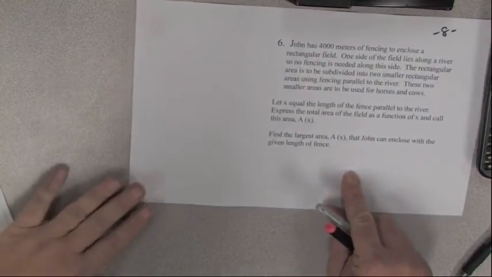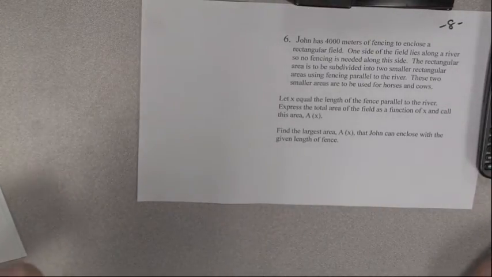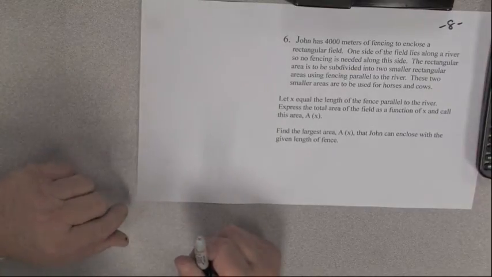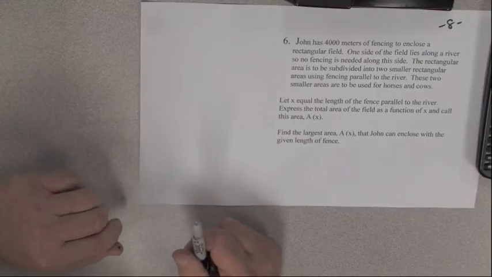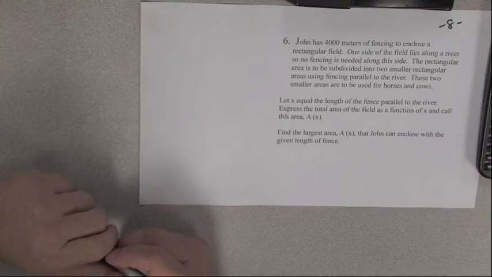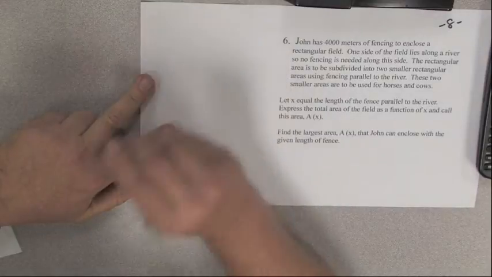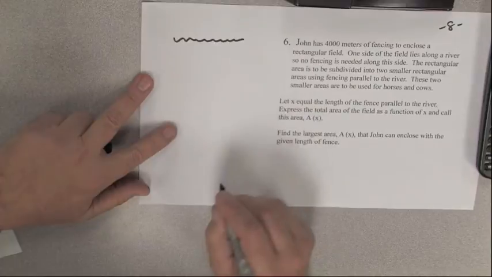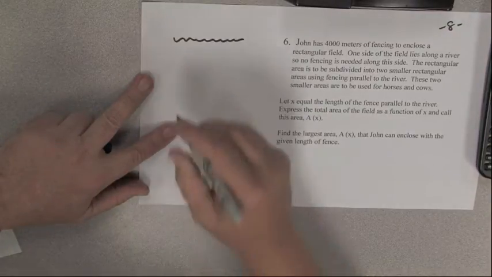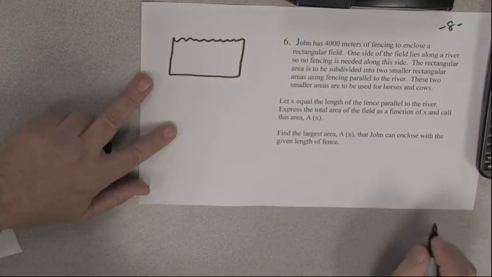Now the next problem involves a fencing problem, and we're fencing an area that's going to be a rectangular field. One side of the field lies along a river, so you don't need any fence along that side. And the other two sides are going to be smaller rectangular areas. So let's draw a picture. So here's the river. And then we're going to have a rectangular field with fences on the other three sides.